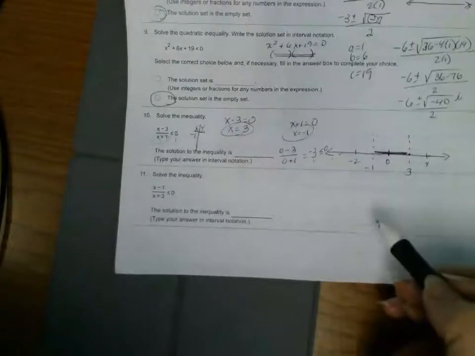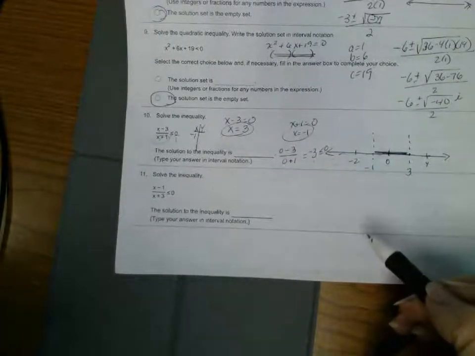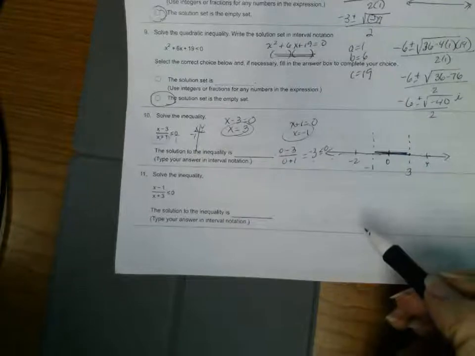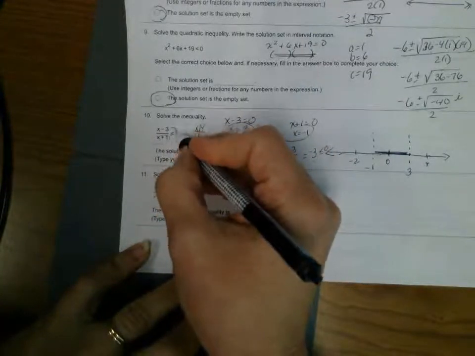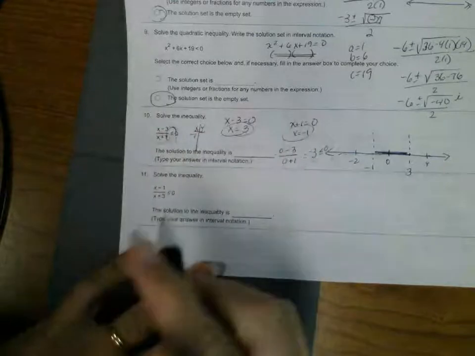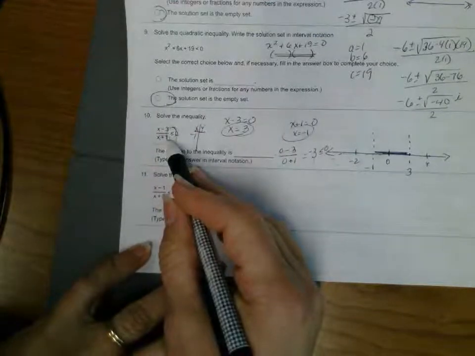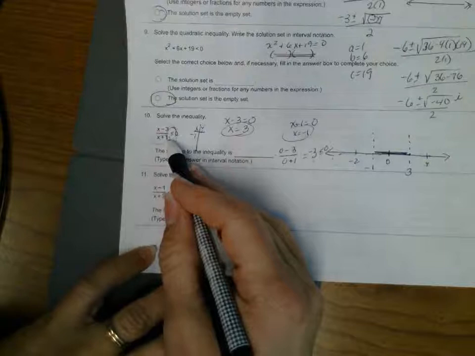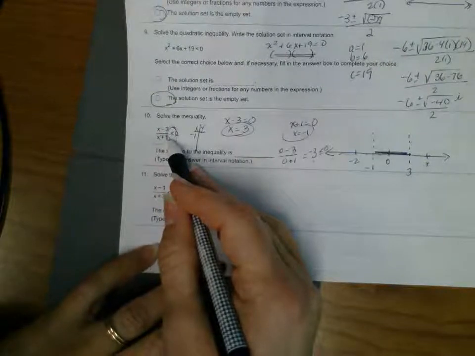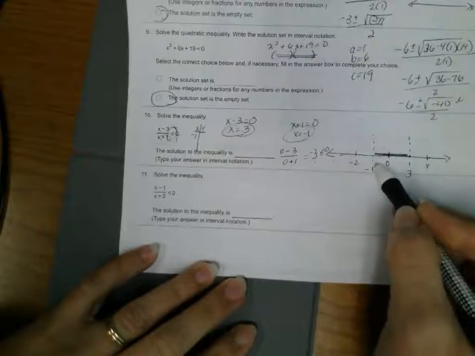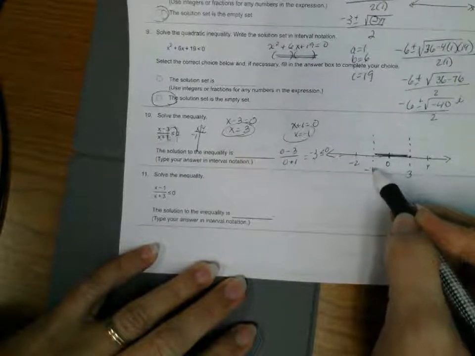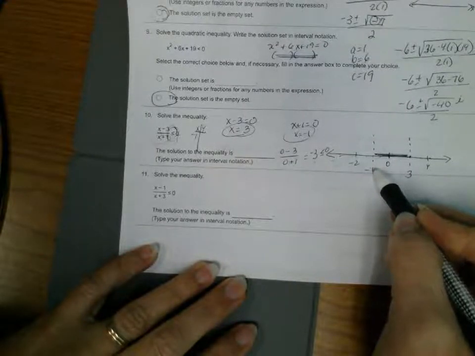Now, the next big important point we need to make is whether to use brackets or parentheses. In the rest of the problems I made a big deal over how the line under the inequality meant use a bracket. But think about this. Using a bracket means we include that endpoint in the solution set. Now, this particular value, -1, if we include it in the solution set, it's the part that makes it undefined. So that's not going to work. It's not part of the solution.